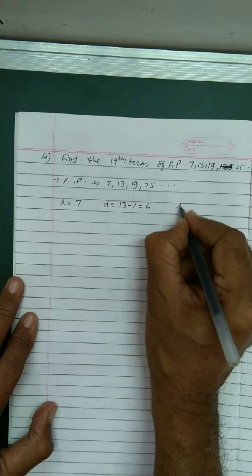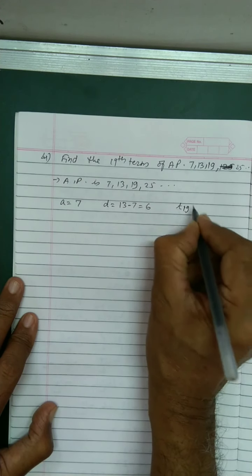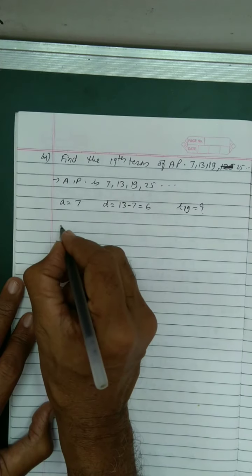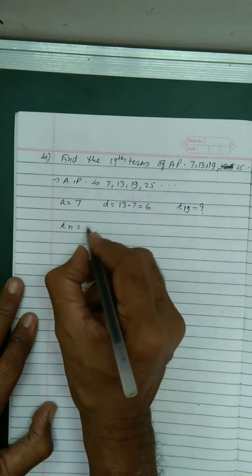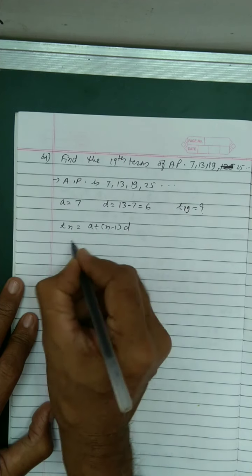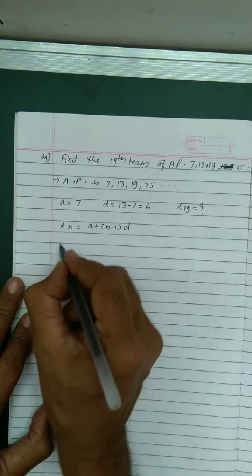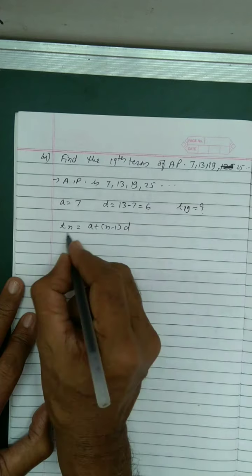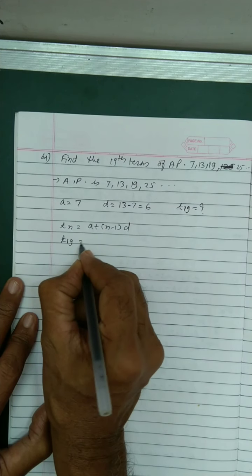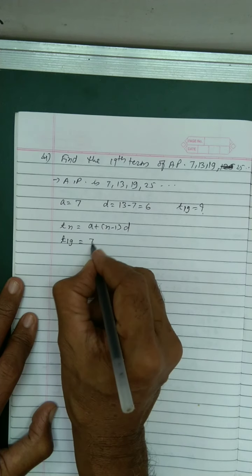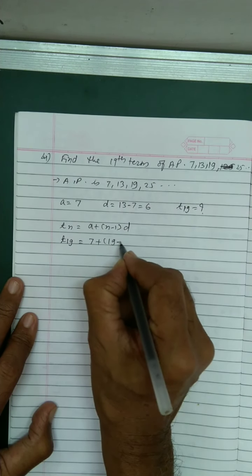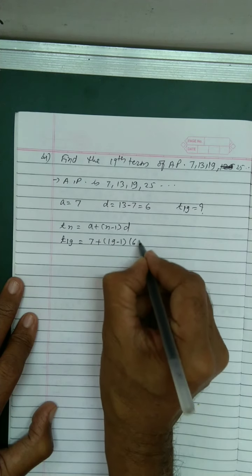And we have to find T19, that is the 19th term. Our formula is Tn is equal to a plus (n minus 1) into d. Substitute these values here. For T19, n is equal to 19, and T19 is equal to a, which is 7, plus (19 minus 1) into d, which is 6.